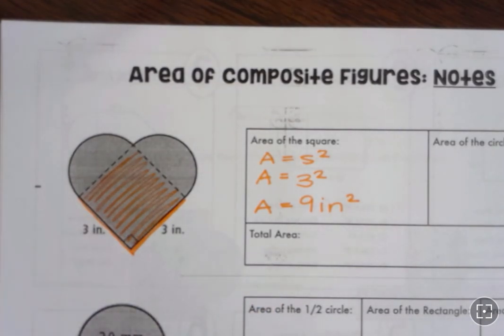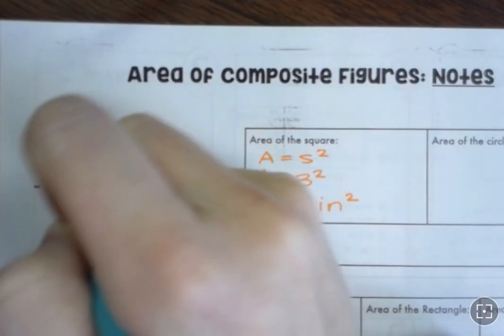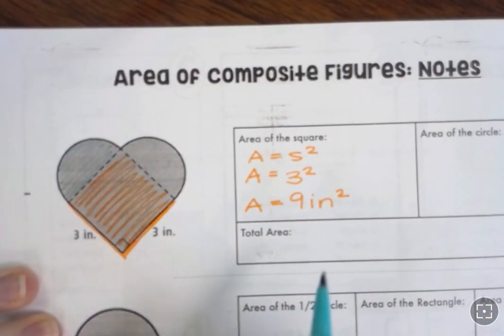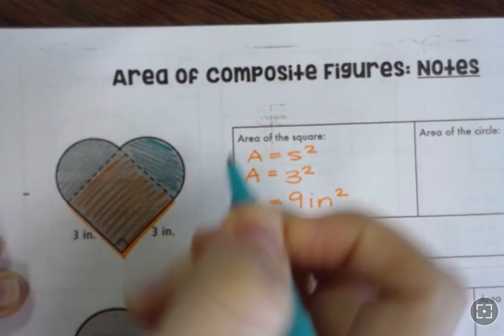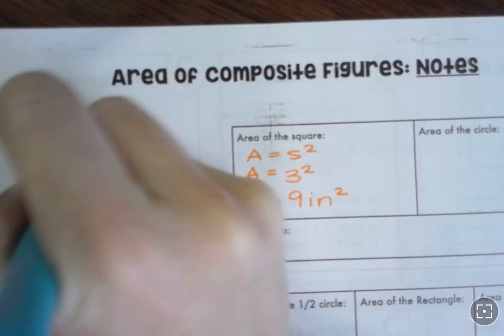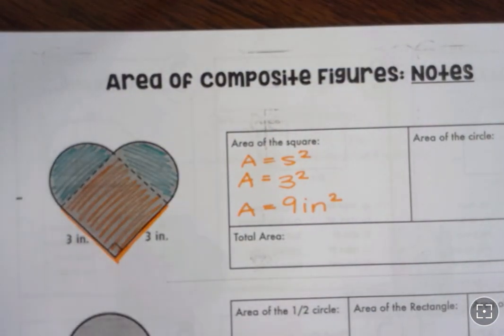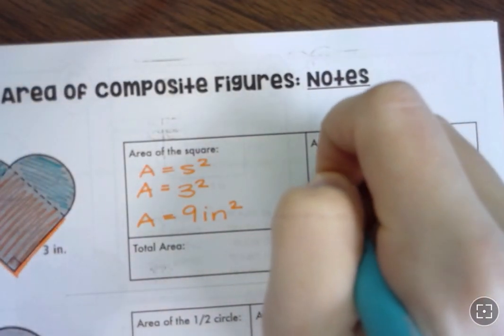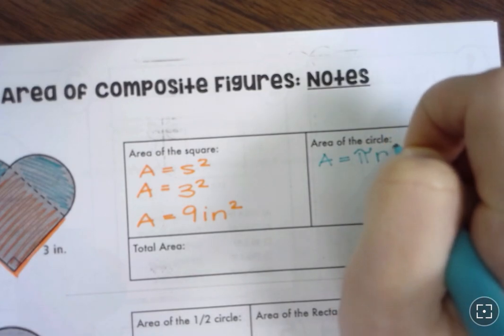Now I'm going to move on to my half circles. Since I have 2 half circles, I can really just find the area of one circle because 2 together makes one circle. So the area equals pi r squared.